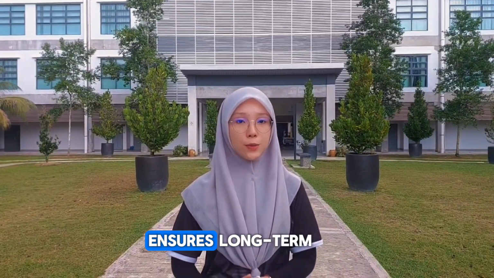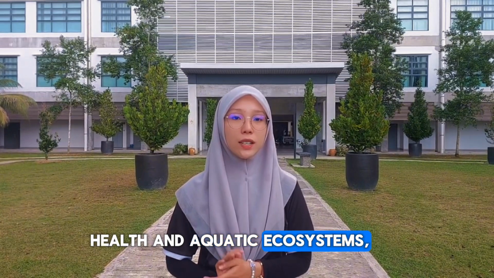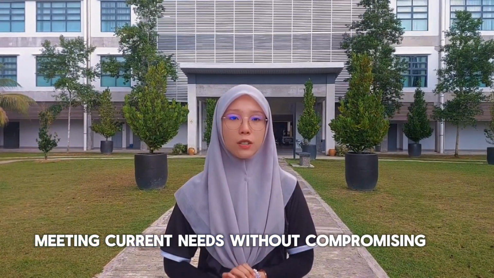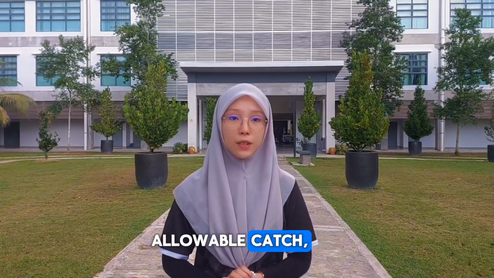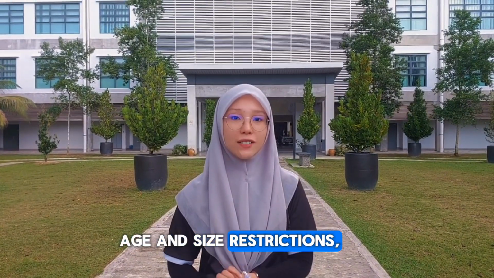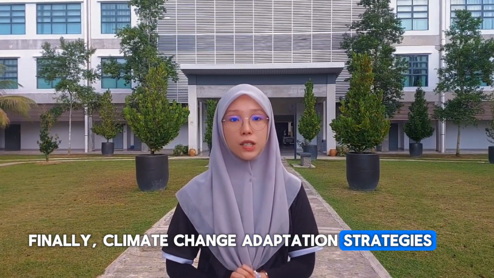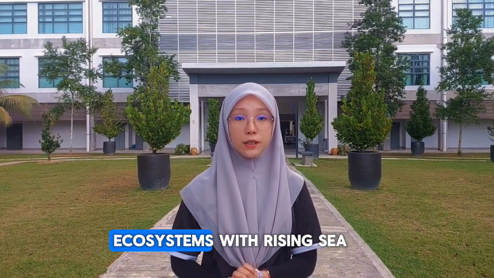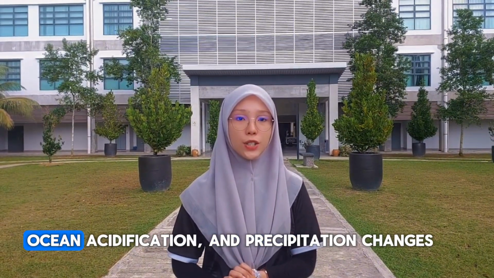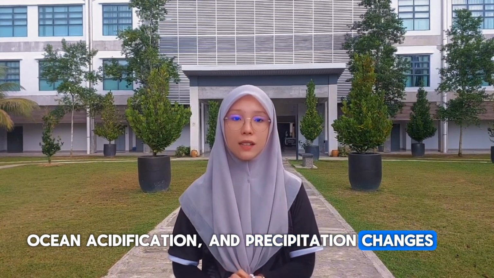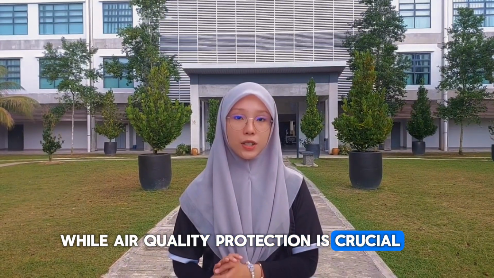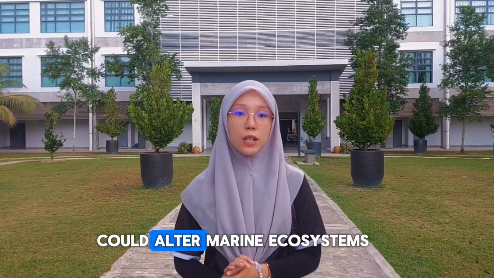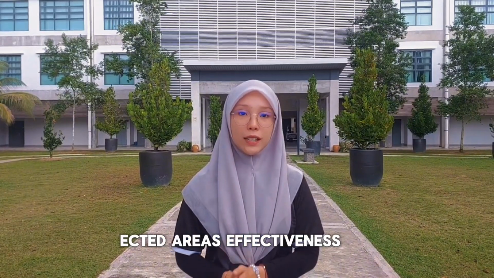Sustainable fishery management ensures the long-term health of aquatic ecosystems, meeting current needs without compromising future generations. It involves establishing a total allowable catch, age and size restrictions, and protecting young fish. Finally, climate change adaptation strategy. Climate change threatens marine ecosystems with rising sea temperature, ocean acidification, and precipitation change. Adaptation strategies aim to cope, while air quality protection is crucial. Ignoring climate change could alter marine ecosystems and reduce protected area effectiveness.